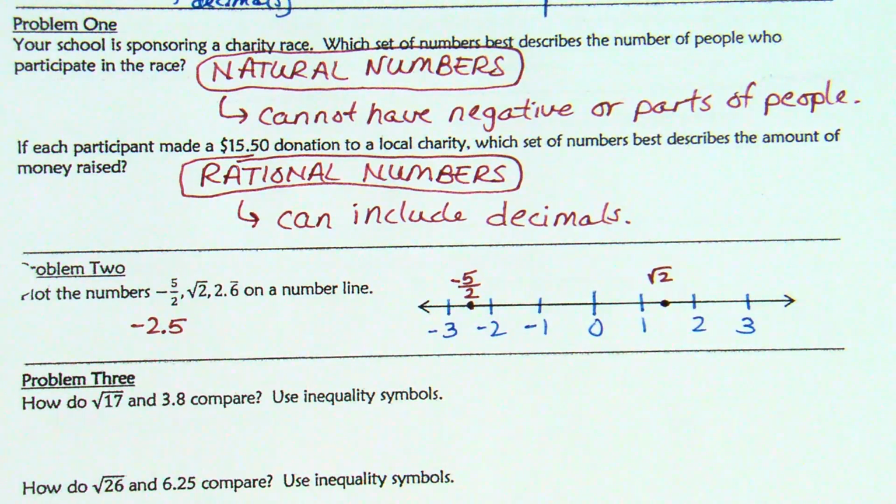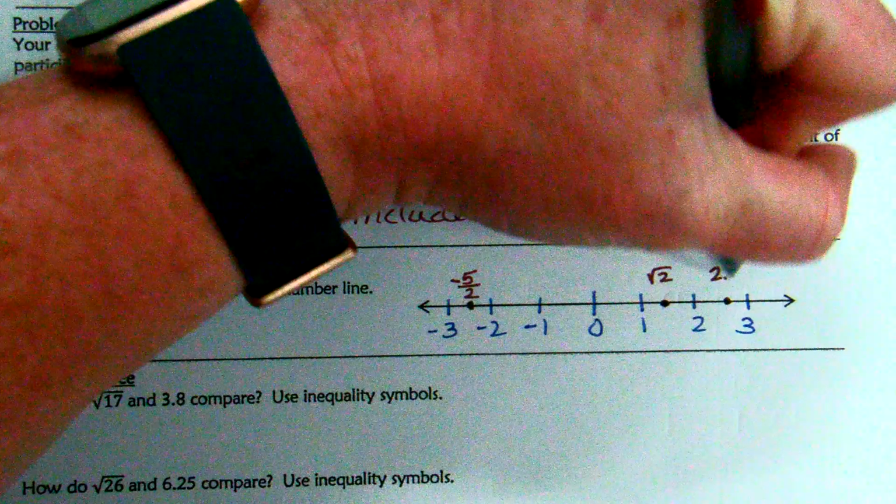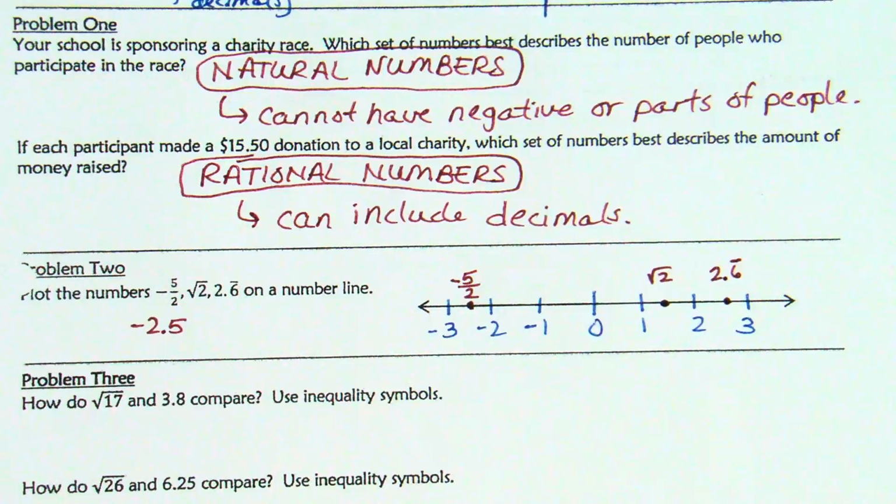And 2.6 repeating. Where's 2.6 repeating go? Yeah, in between 2 and 3, it's going to be a little bit closer to 3 than it is 2. That was kind of an easy one there. So, as I said, on homework, you can do all one number line. That's fine with me.